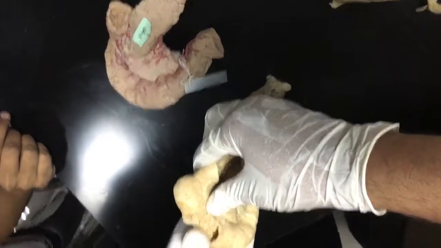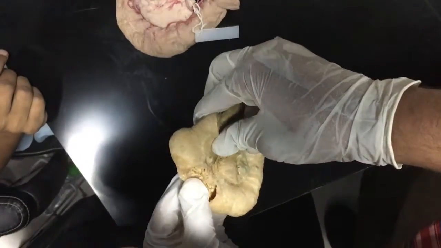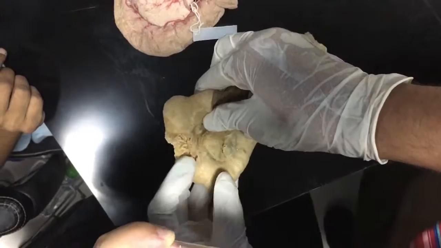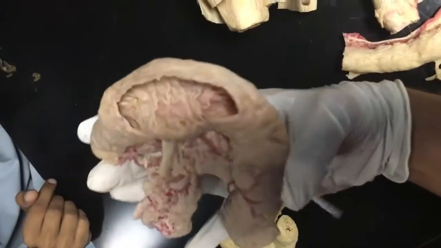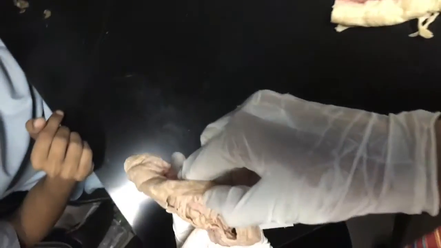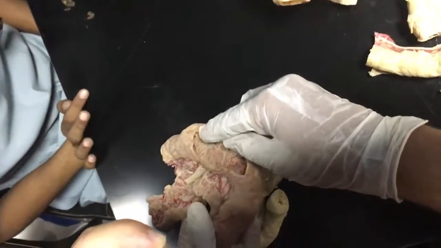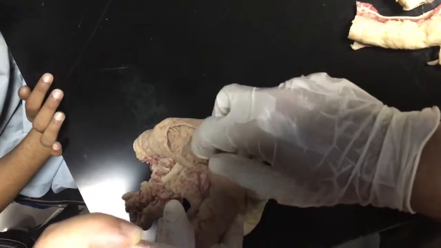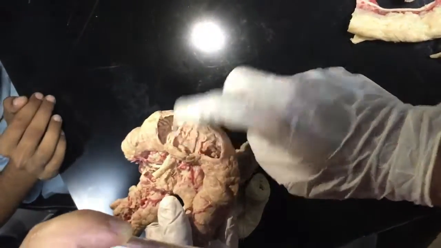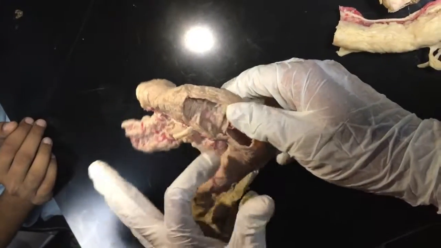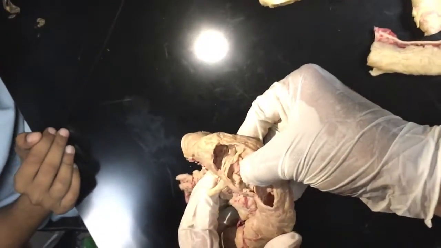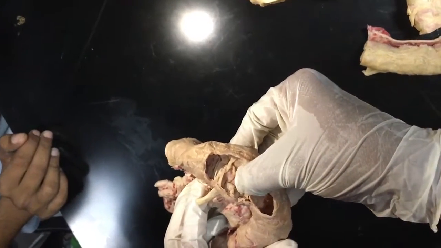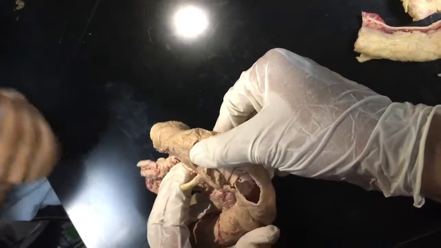Inside, if you go here, again you can see a small and a big opening. The big opening will be below, and the small opening will be above. Here you can see these are the folds, the permanent folds. Where is the major papilla? The major duodenal papilla will be somewhere here, and above will be the minor duodenal papilla.